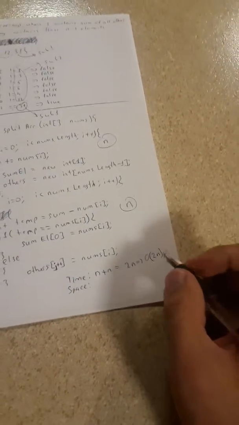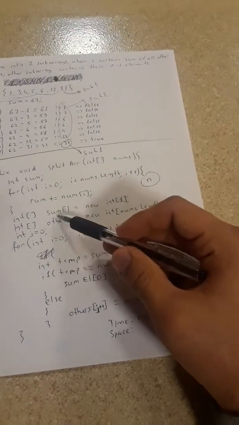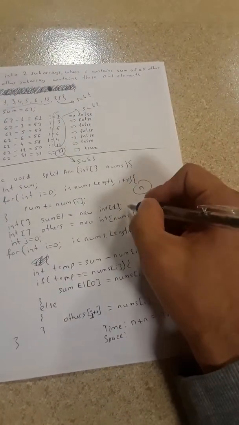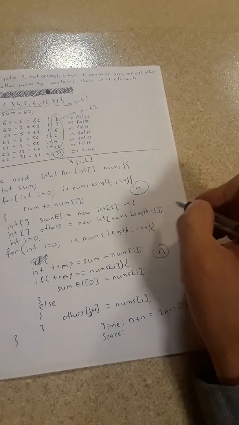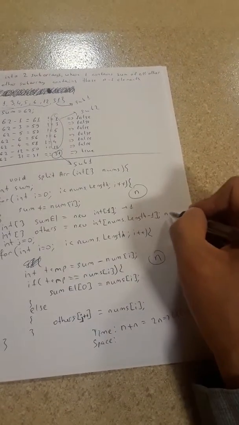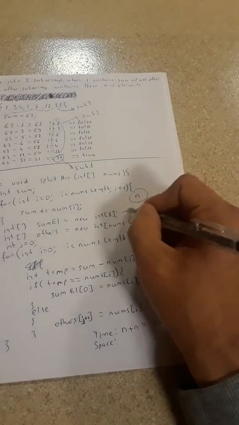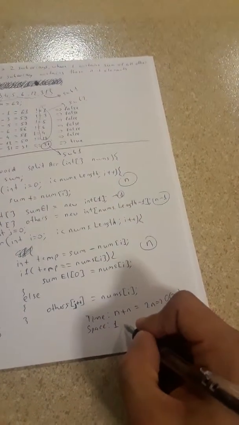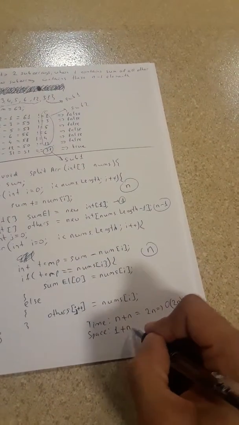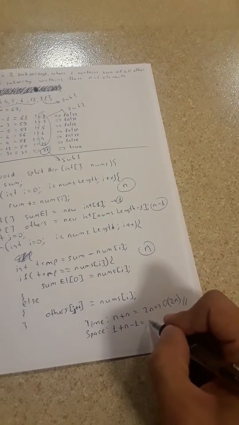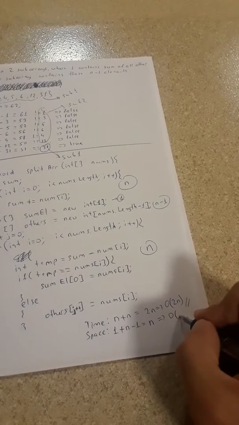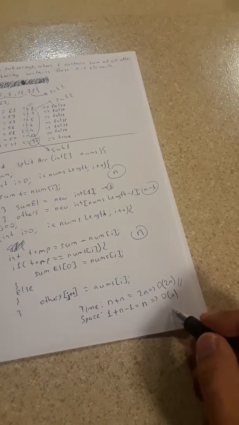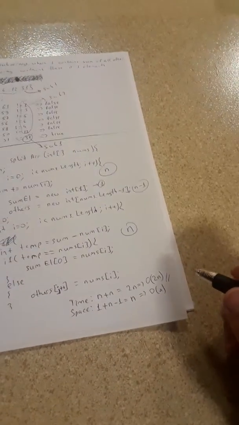Space complexity: here I'm defining two subarrays, and the size of one is just 1, and the size of the other is n minus 1. So it's basically 1 plus n minus 1, which is n. So space complexity will be O(n) because I'm defining two new subarrays.